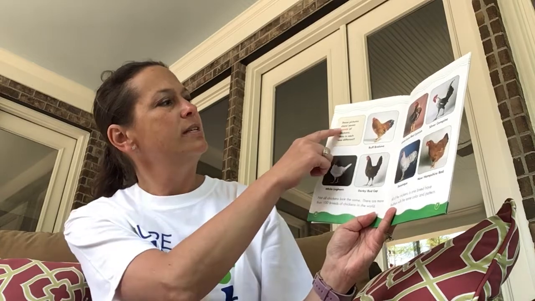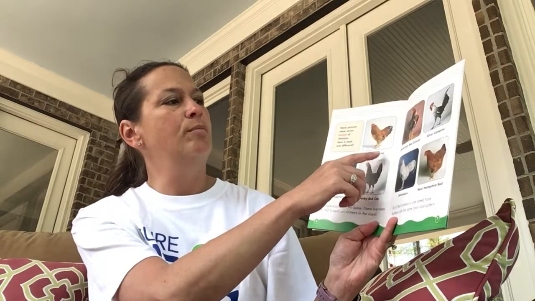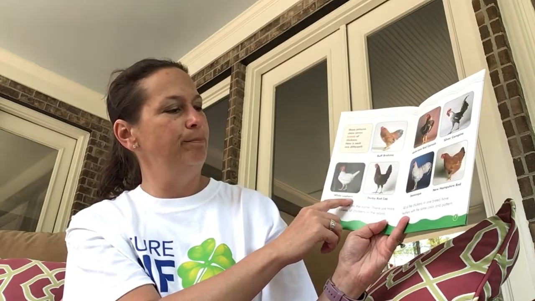Not all chickens look the same. There are more than 100 breeds of chickens in the world. All of the chickens in one breed have feathers with the same color and pattern. So it says, these pictures show 7 breeds of chickens. How is each one different? Buff Brahma, white lace red Cornish, silver Campine, white Leghorn, Derby red cap, Dominique, and New Hampshire red.